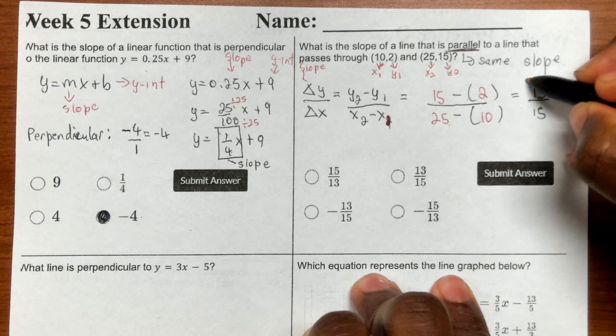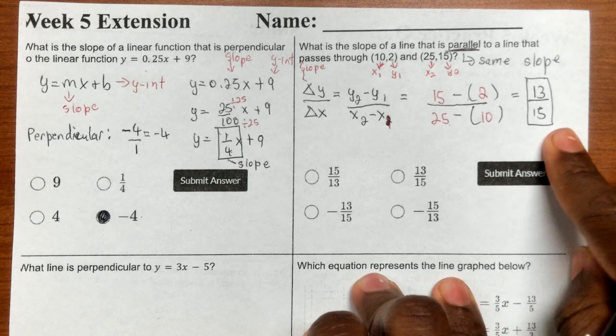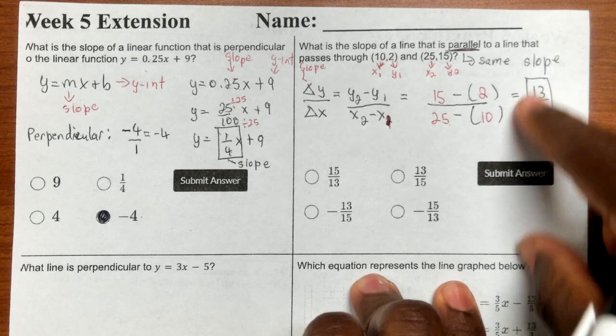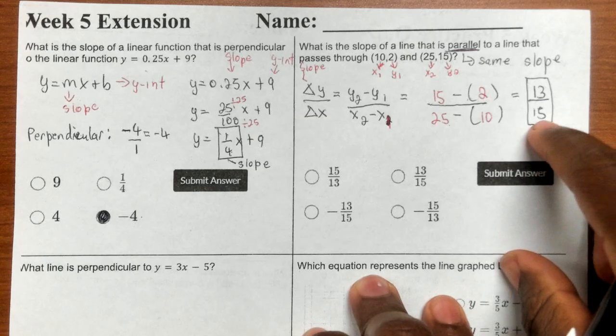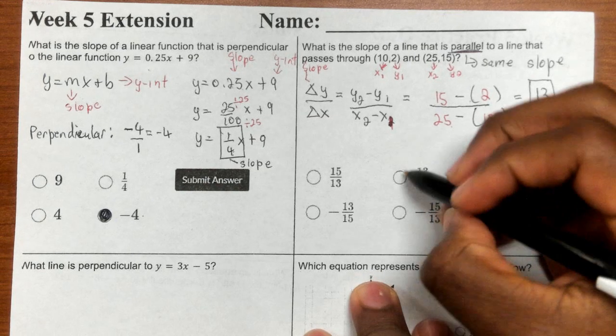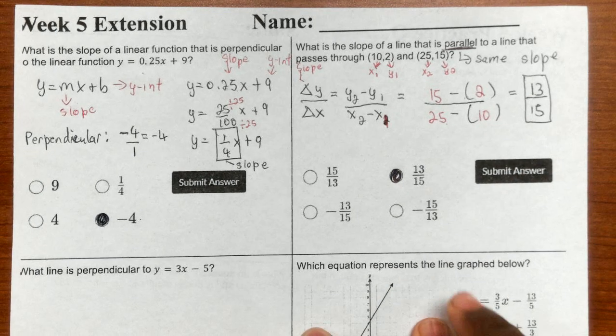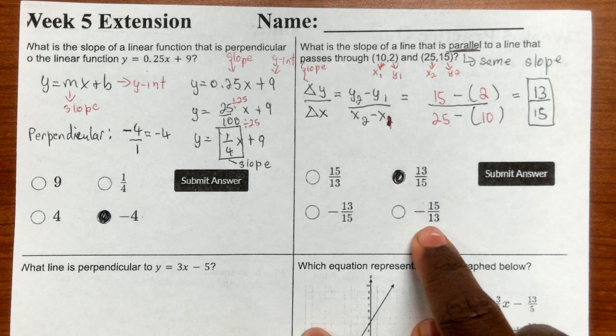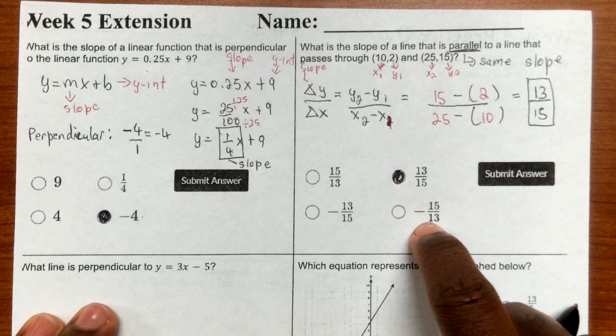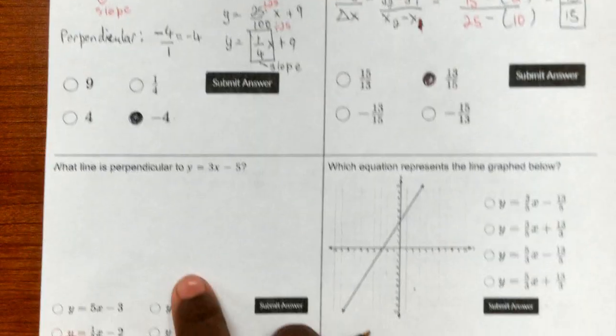My parallel slope just means that I keep my slope the same. Essentially, whatever this slope is will match my slope for the parallel line. So my answer would be this one. If it was perpendicular, it would be this one. So let's try the next one.